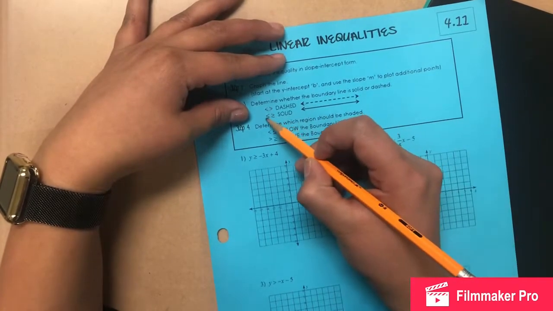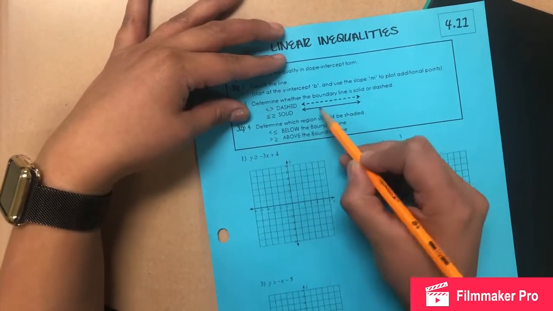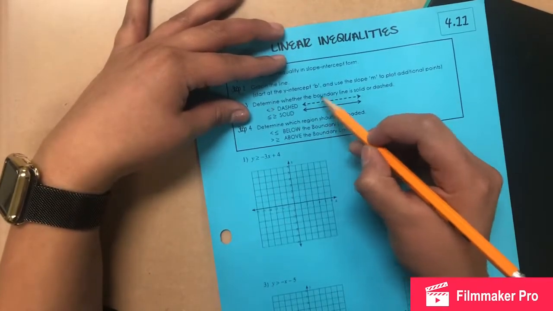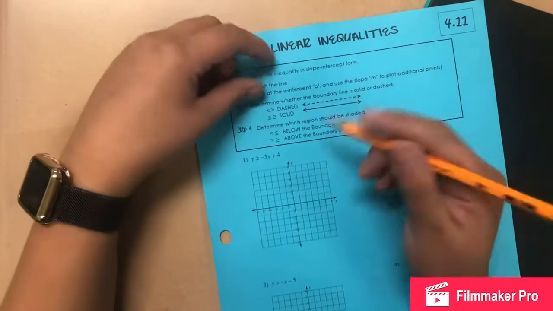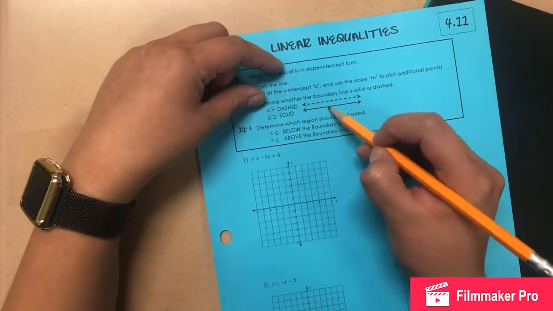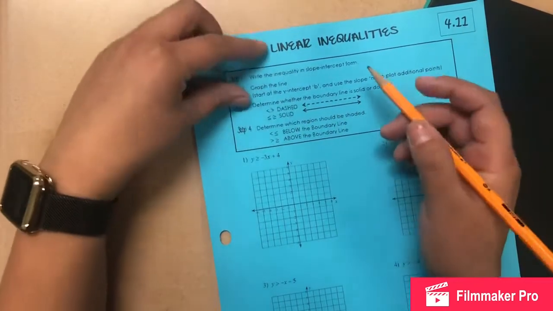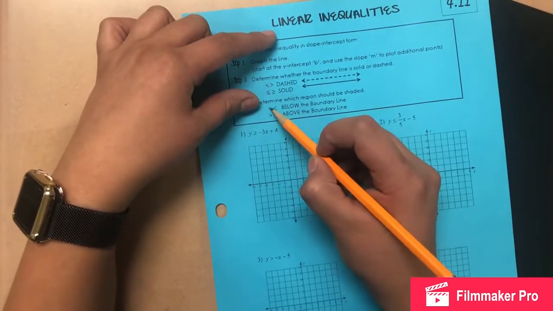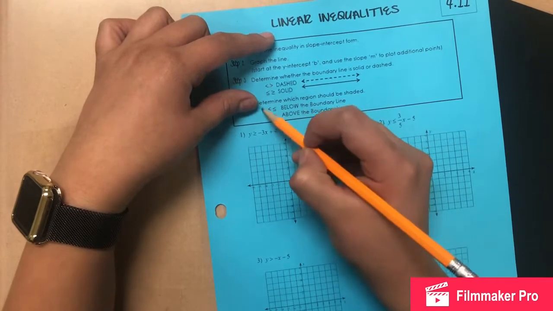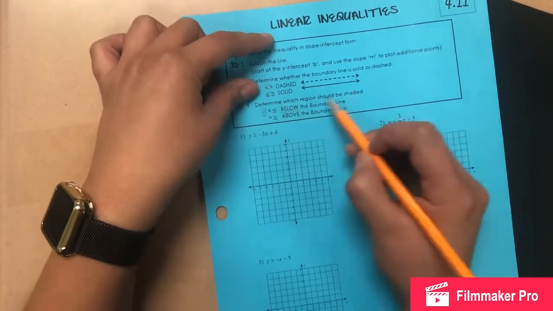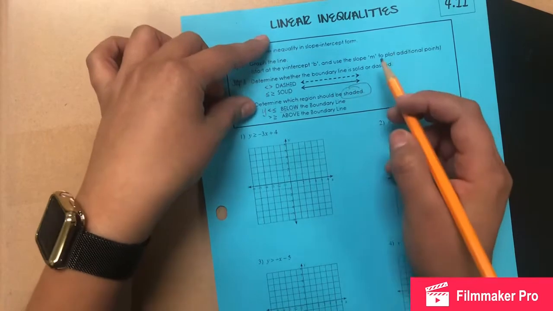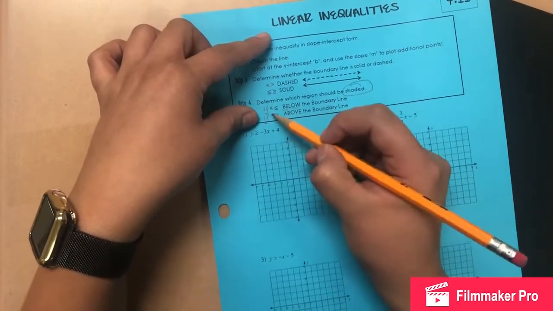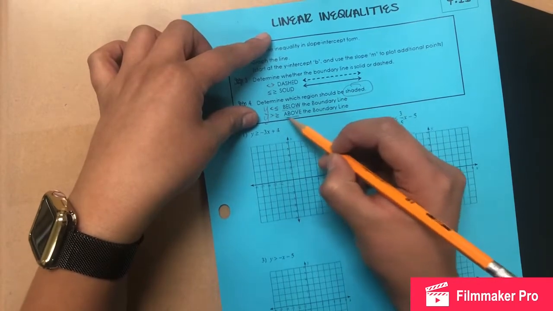If it's the less than or equal to or greater than or equal to symbol, we're going to use a solid line, because a dashed line means the points on that line would not be included, whereas a solid line means if I had a point on that line, it would be included. And then, broken down even more, if it's less than or equal to, we are going to shade below. This is talking about the shading part of it. We'll go over the shading in more detail later. If y is greater than or equal to, we're going to shade above.